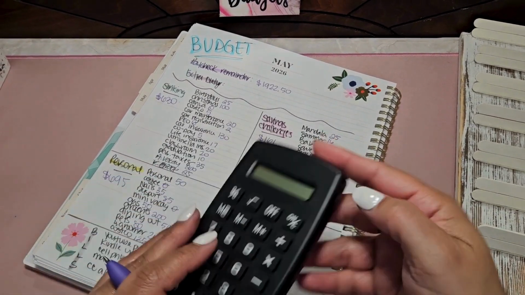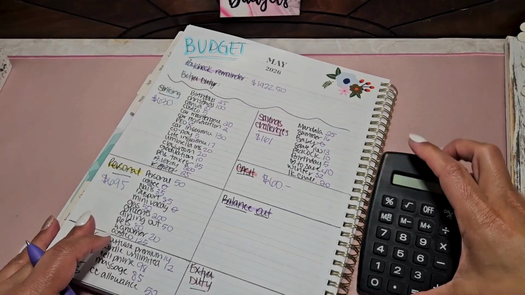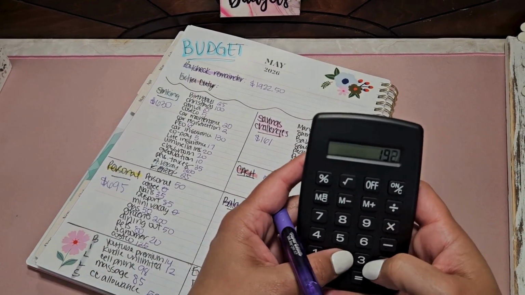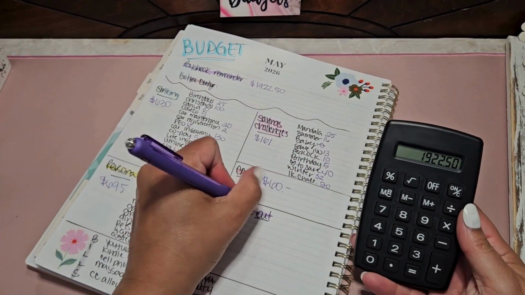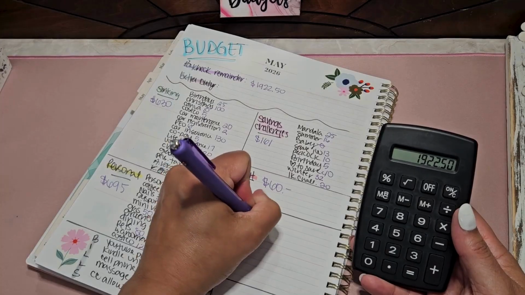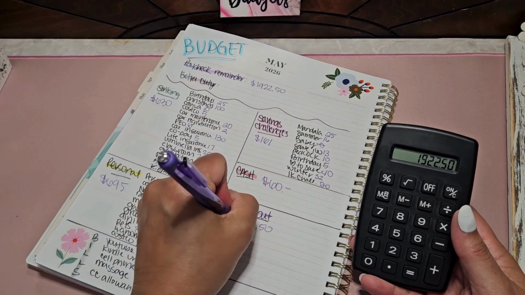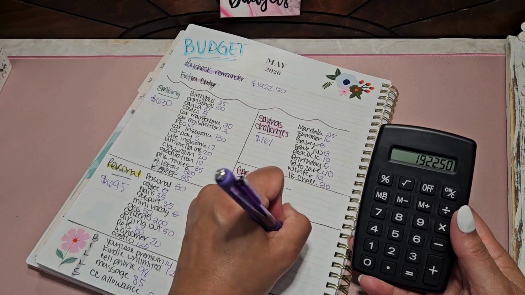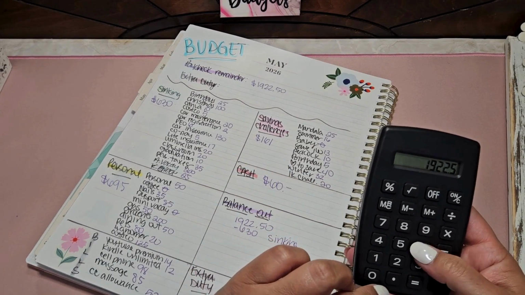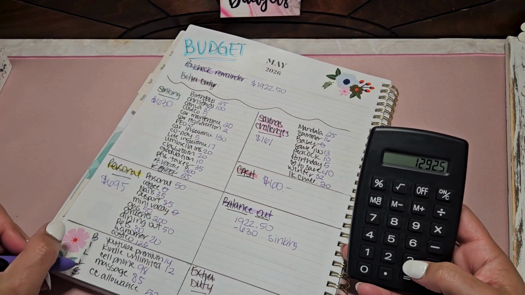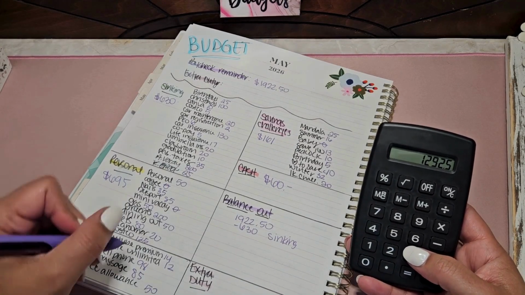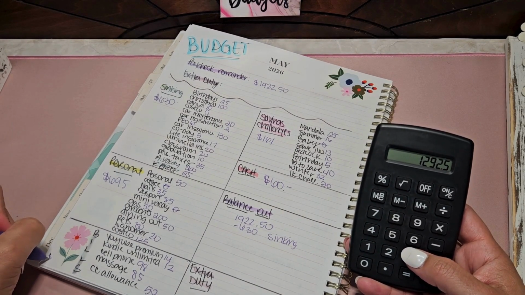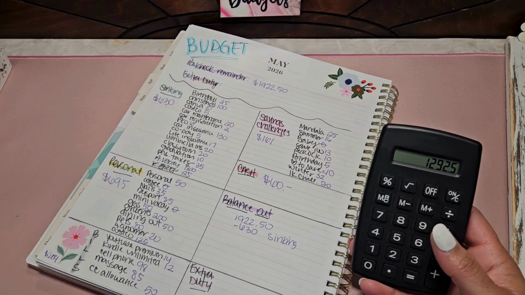So I need my calculator out. We have $1,922.50 is what we're going to be starting with. And then I'm going to take off $630, and that is going to be for sinking funds. I forgot to add up my bills. How much are my bills? $209 is what they are every month. Write that over there.